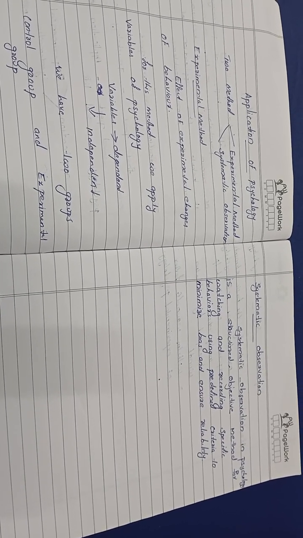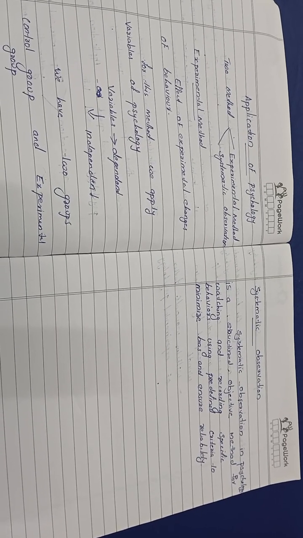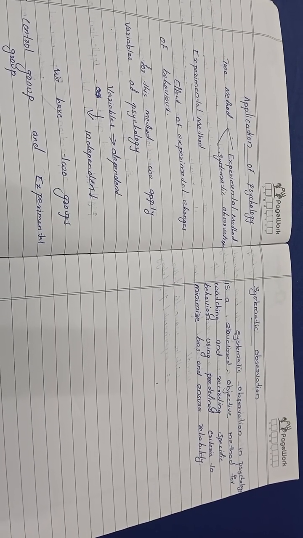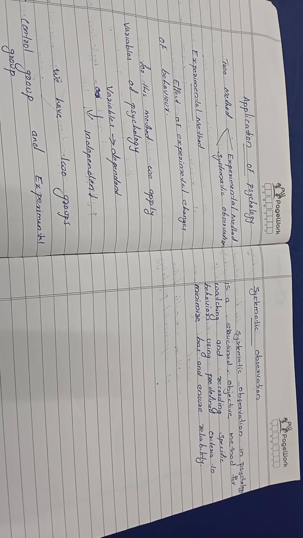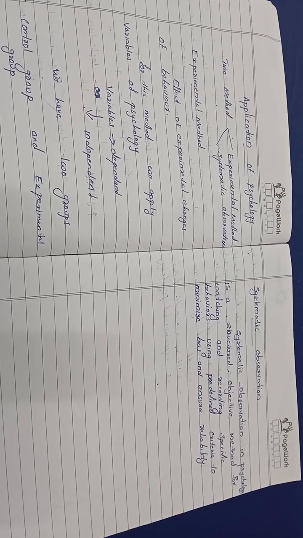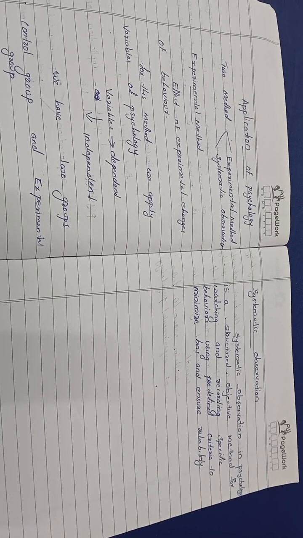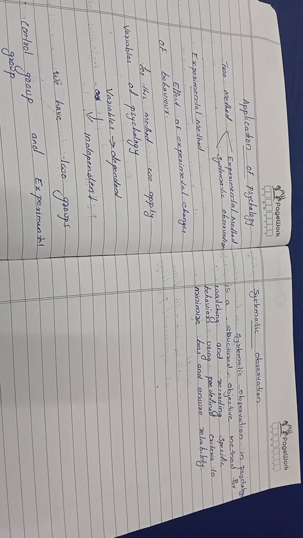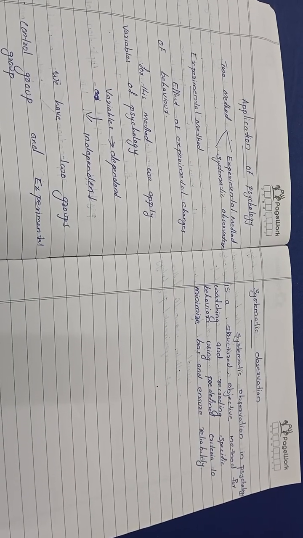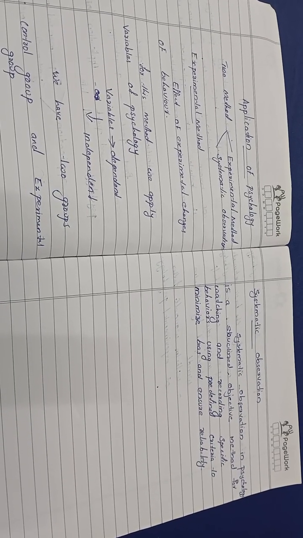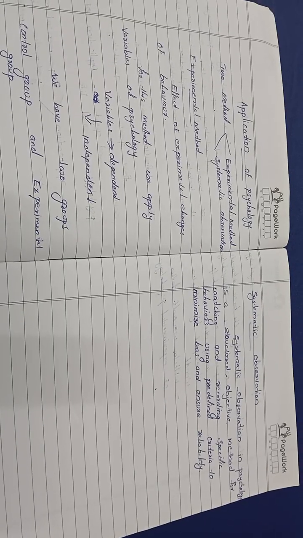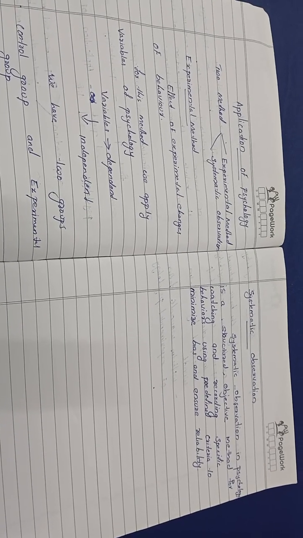Today we are discussing the application of psychology: how to apply psychology in daily life. Basically, we can apply psychology in daily living using two methods: the experimental method and systematic observation. These are the two methods we can use.